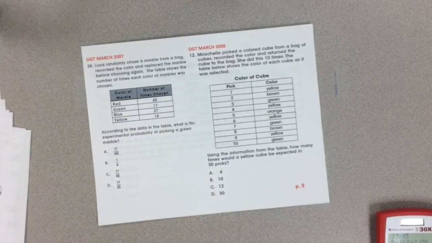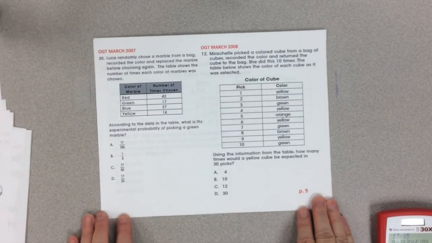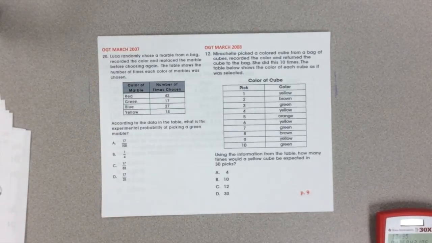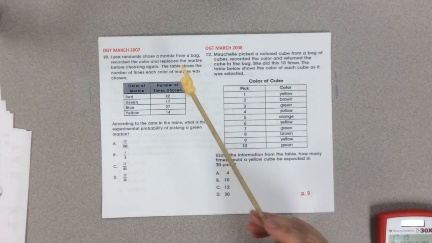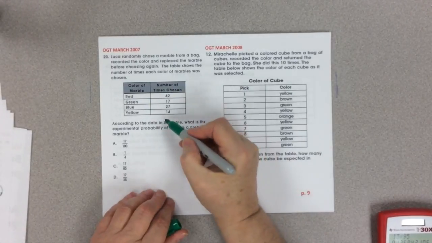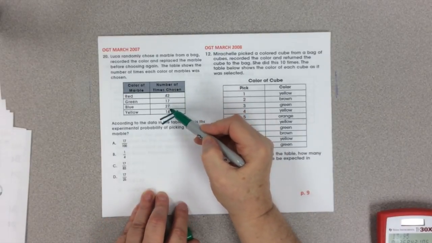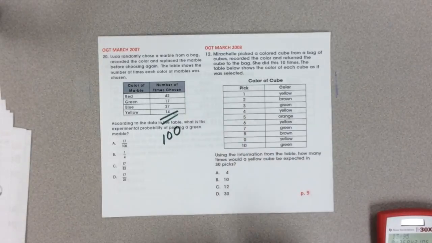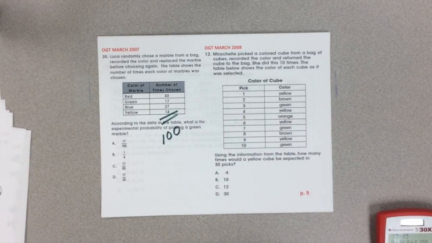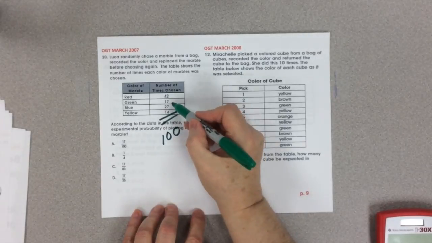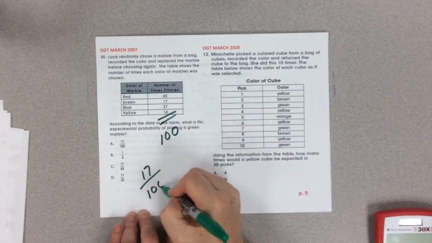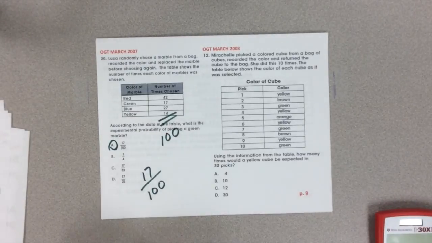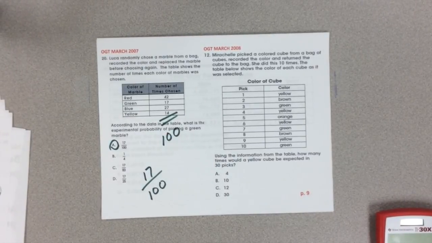So this is experimental probability because it's not based on exactly what was in the bag necessarily, but on what he had chosen. So we do have to add these up first. If we add up 42, 17, 27, and 14, in the interest of time, I can tell you that adds up to 100. So there were 100 marbles in the bag. Okay, now, how many times did he pick green? 17. So, green's the winner, 100's the total. So that's his experimental probability, 17 out of 100.